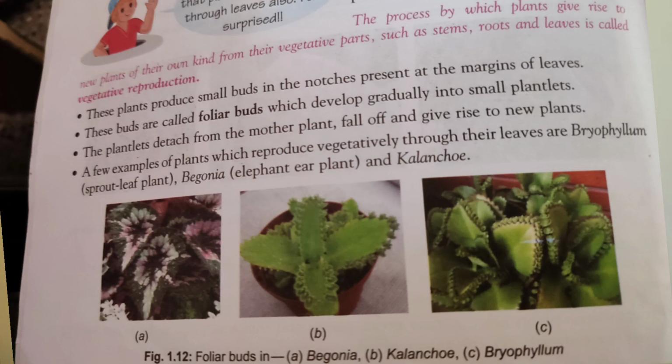These plants produce small buds in the notches present at the margin of leaves. These buds are called foliar buds, which develop gradually into small plantlets. The plantlets detach from the mother plant, fall off, and give rise to new plants. A few examples of plants which reproduce vegetatively through their leaves are Bryophyllum, sprout leaf plant, Begonia, elephant ear plant, and Kalanchoe.